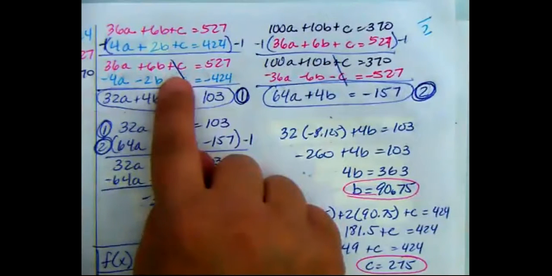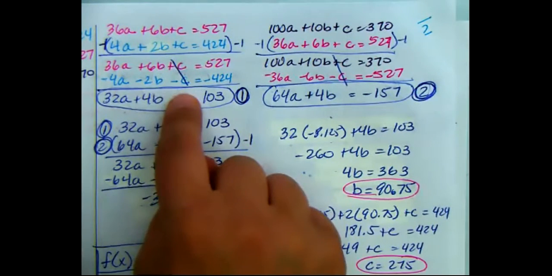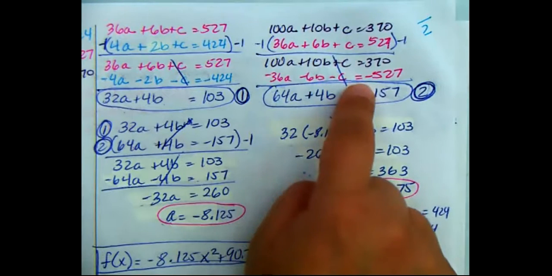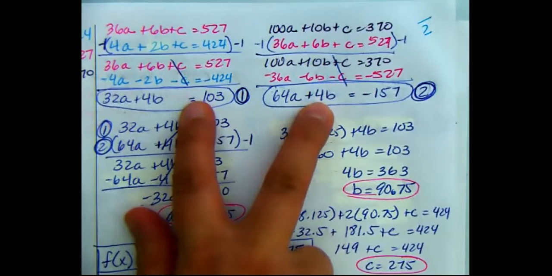So recap. Pick 2 equations. Eliminate a variable. Pick another pair of the equations. Eliminate the same variable. Take those 2 equations that you got from eliminating those variables. Watch your signs. Don't make my same mistake.